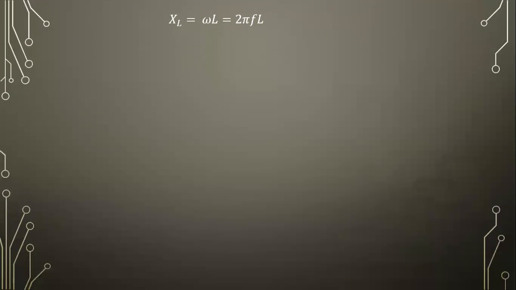So here XL is equal to omega L, and omega can be replaced by 2 pi F. So XL is equal to 2 pi FL. By putting their values, 2 into pi into 180 over pi multiplied by 10 into 10 to the power minus 3 henry. Here 10 into 10 to the power minus 3 is the inductance of that inductor coil. Here pi cancels pi. So inductive reactance is equal to 3.6 ohm. This is the value of inductive reactance, 3.6 ohm.